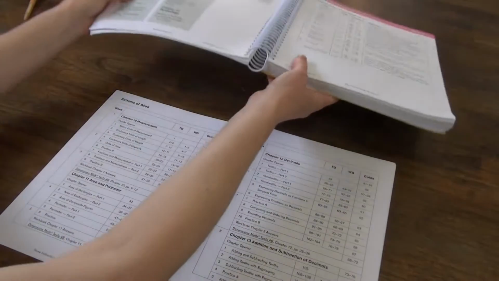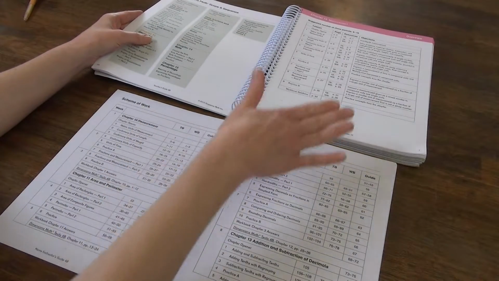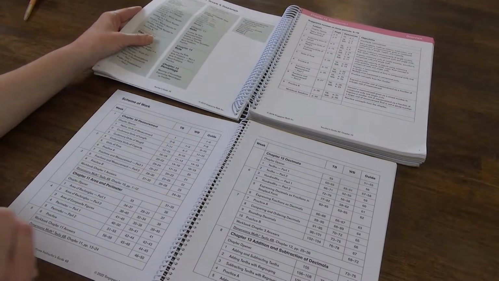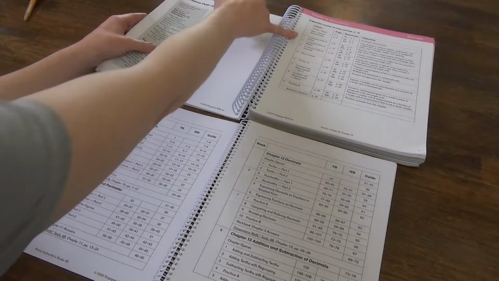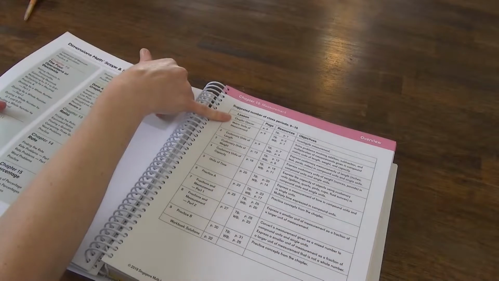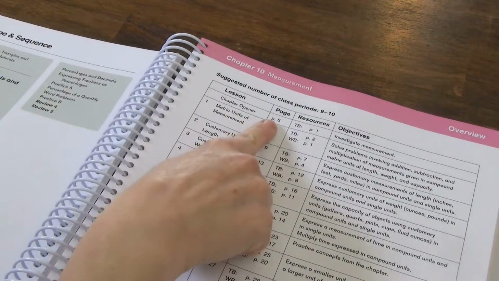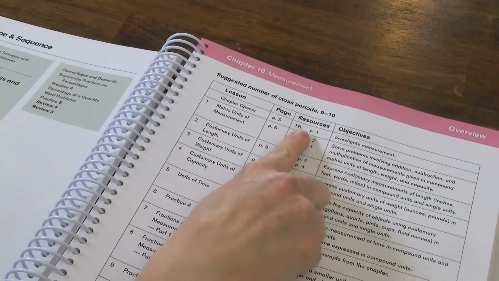So instead of having everything here at once, you're going to actually have them mixed with every chapter. So for chapter 10, you will see your scheme of work where it shows you the lesson that you're going to be working on, the page that you will find that lesson on, and your resources.